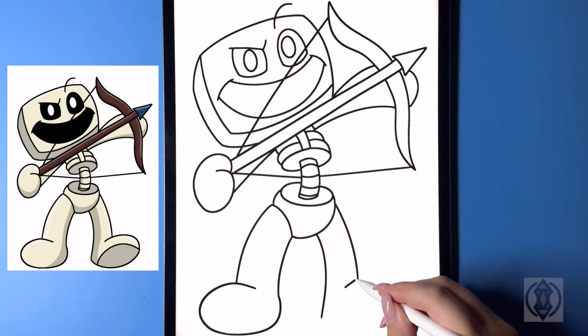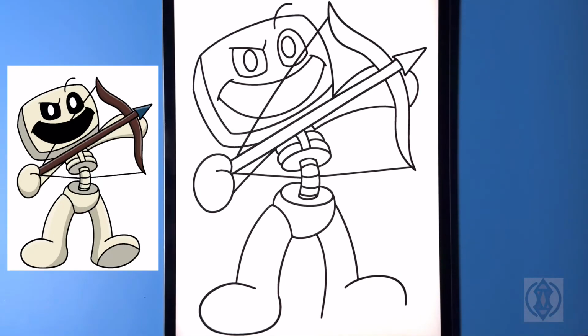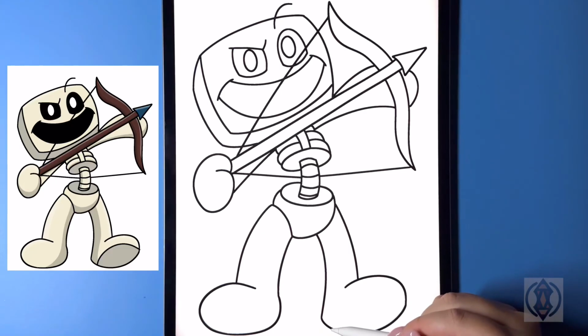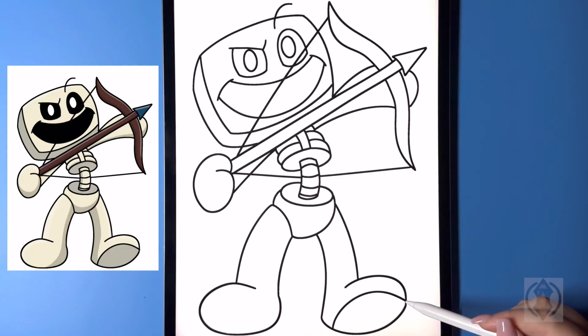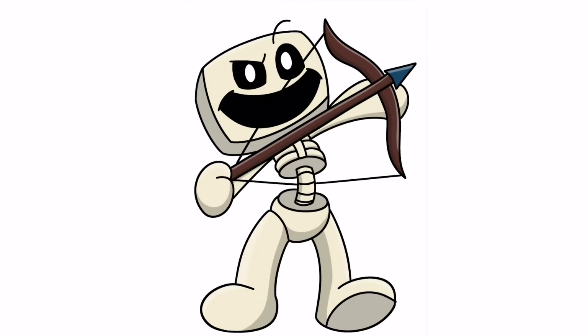For the top of the foot, we're going to arch this line around and down. And then on the inside, we're just going to curve this line around and then back up on the side. And then on the bottom, we're just going to draw in a curved line from left to right. And that is it. That's how you draw a skeleton from Minecraft as a smiling critter.